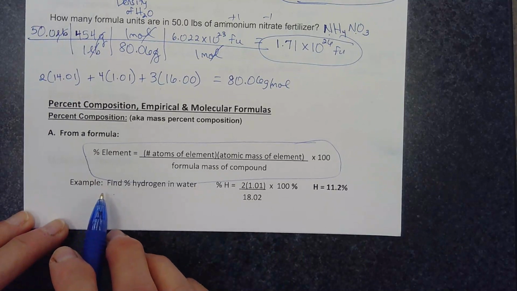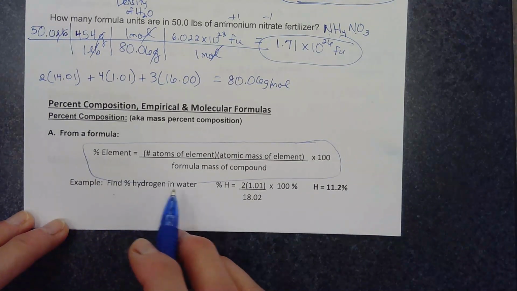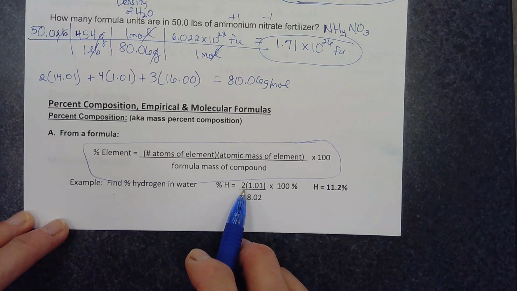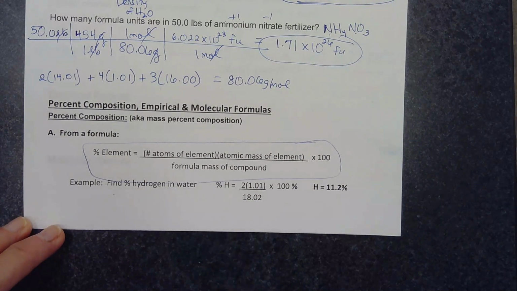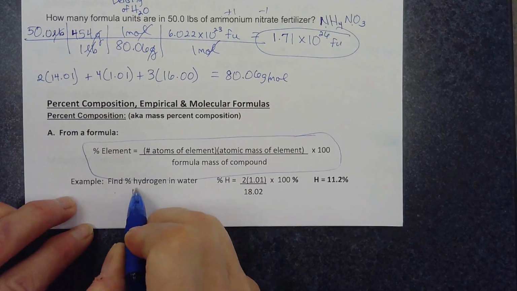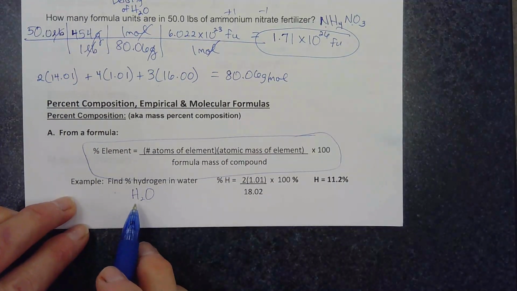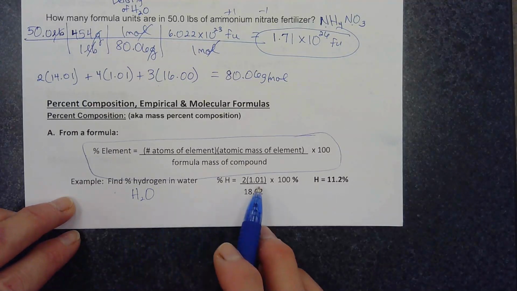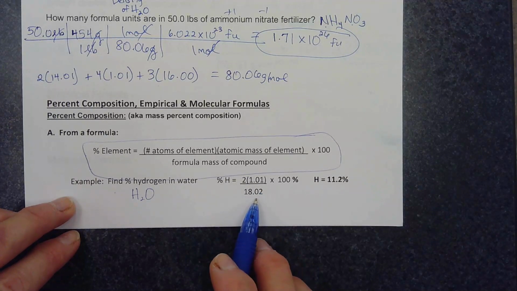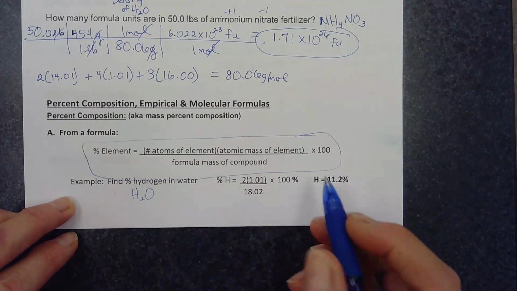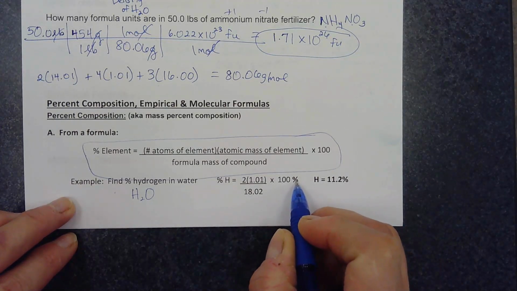So if I ask you to find the percent of hydrogen in water, then you would take, first of all, what's the formula for water? H2O. So you take 2 atoms of hydrogen. Each atom of hydrogen is 1.01 grams per mole, divided by 18.02, which is what? Formula mass. Have we calculated that before? Okay. Times 100.